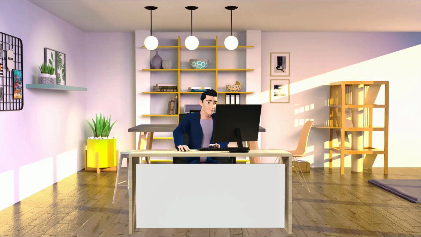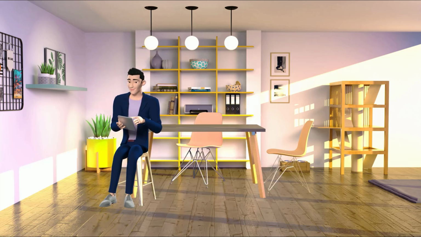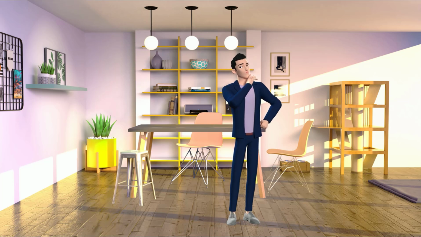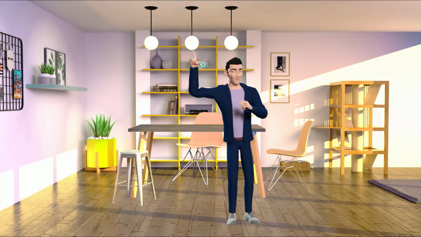Alright guys, let's go check it out. How would you like to create a 3D animated video from the comfort of your own home? Well, now you can with this amazing software. So let's dive in and take a look at how this is done, shall we?